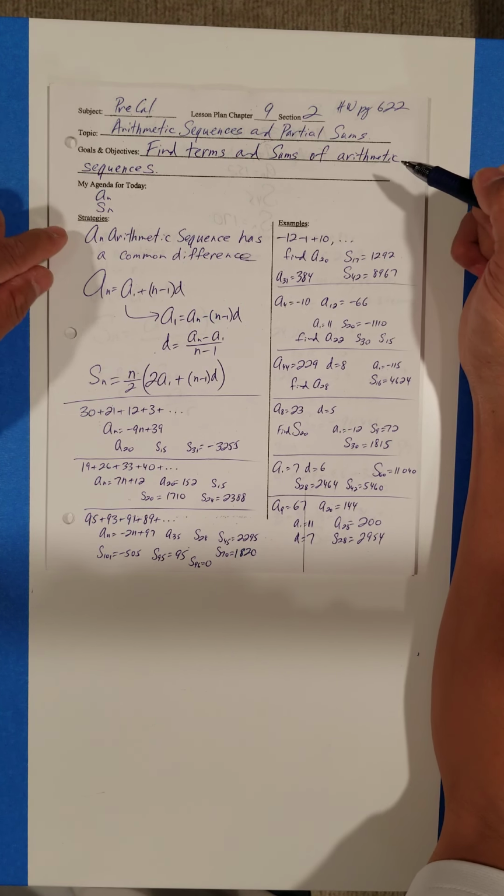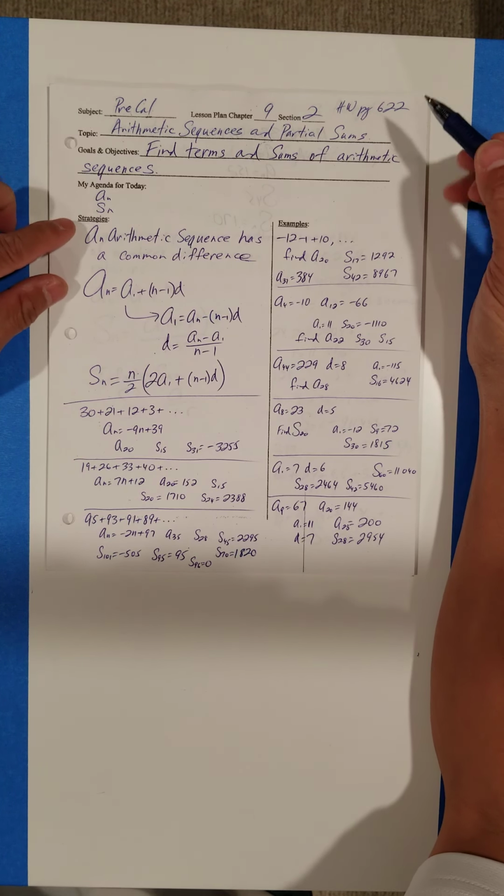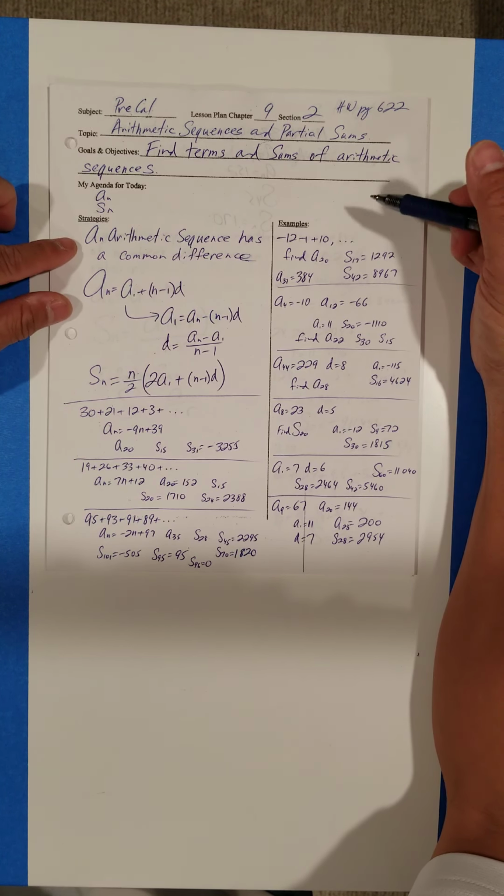Arithmetic series are sequences or a pattern of numbers that add by the same value over and over to get to the next term. Okay, so you start with a term and you add the same amount every single time to get from one term to the next. Okay, so an arithmetic sequence has a common difference.